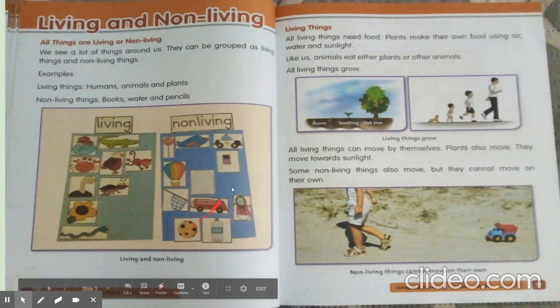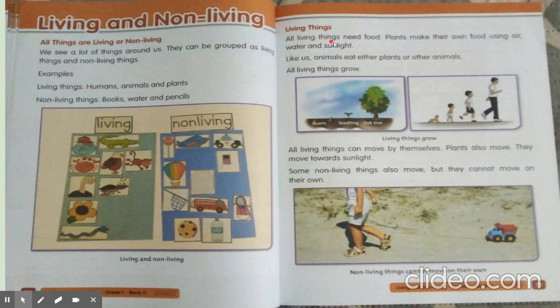First one is living things. What are living things? All living things need food. All the people, they all need food, right? All animals need food. Plants need food. So they are living things.